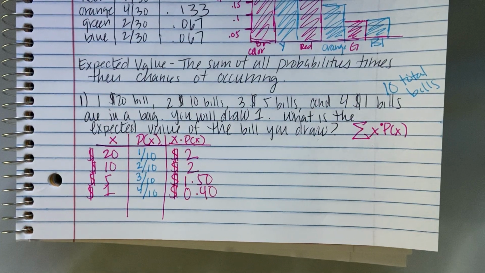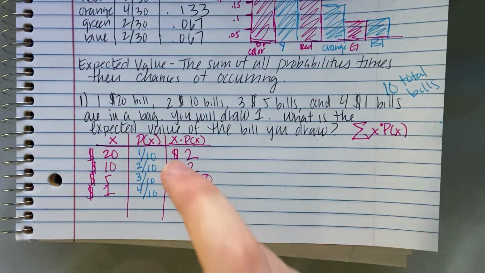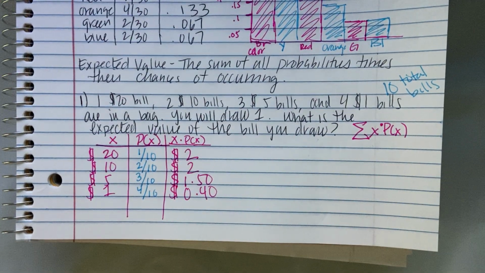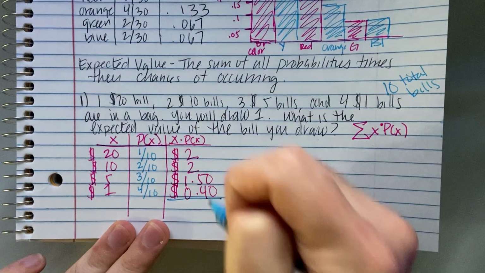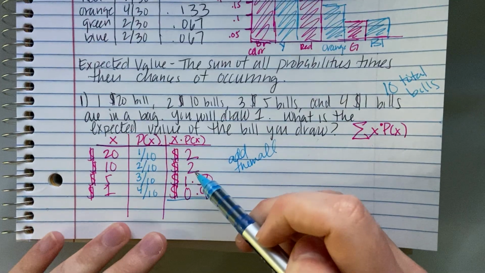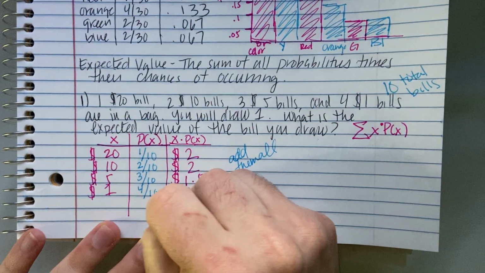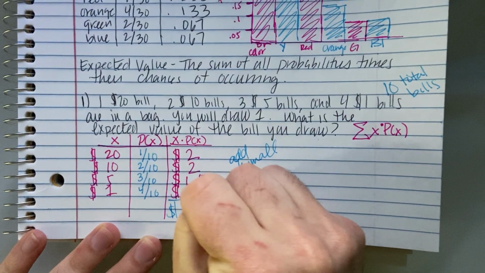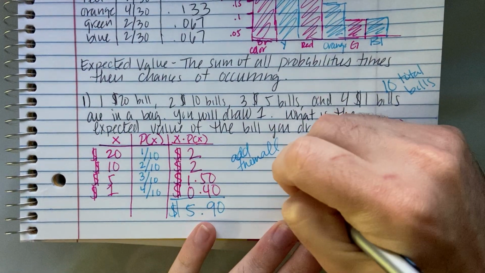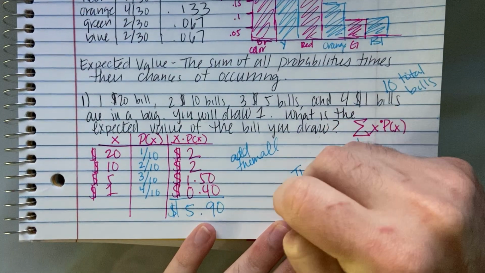So what does this all mean? Well, it means on average, towards the expected value, the $20 bill is contributing $2, the $10 bill $2, then $1.50, and 40 cents. So to find the total amount everything is contributing, you add them all. So you had 2 plus 2 plus $1.50, so that's $5.50, plus 40 cents to get $5.90. That means the expected value of what you draw from this bag is $5.90.